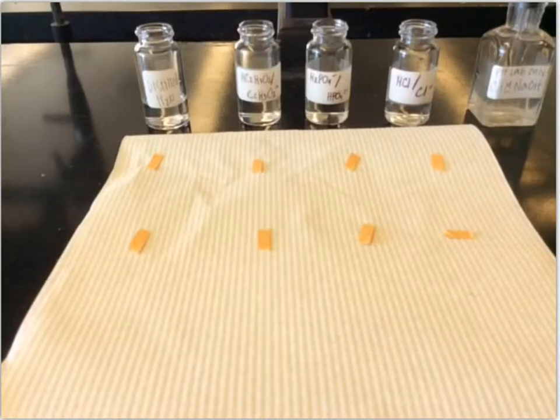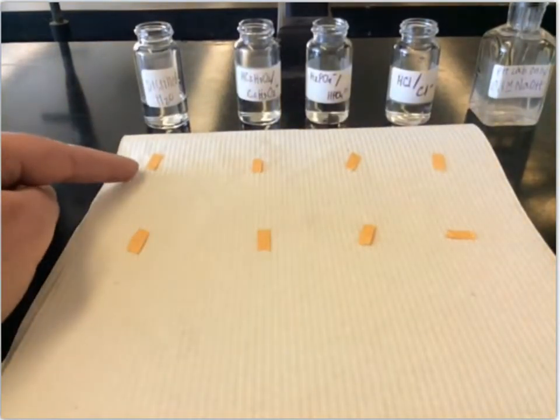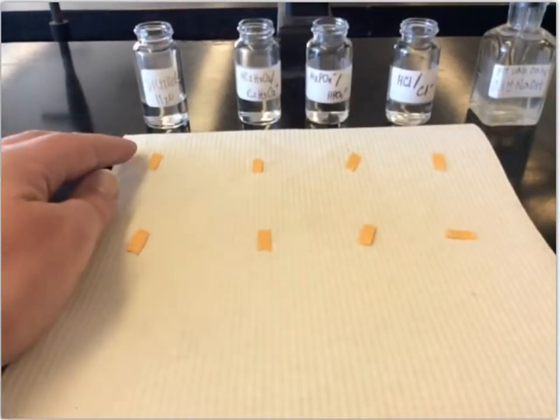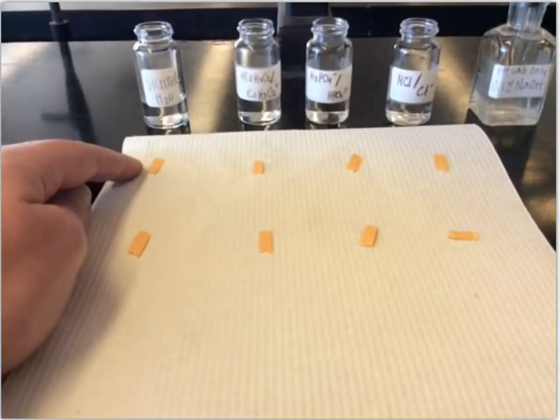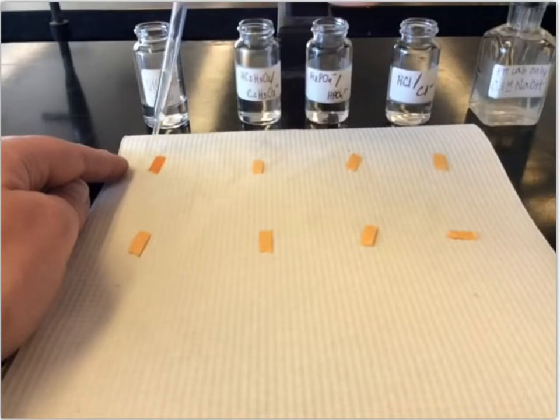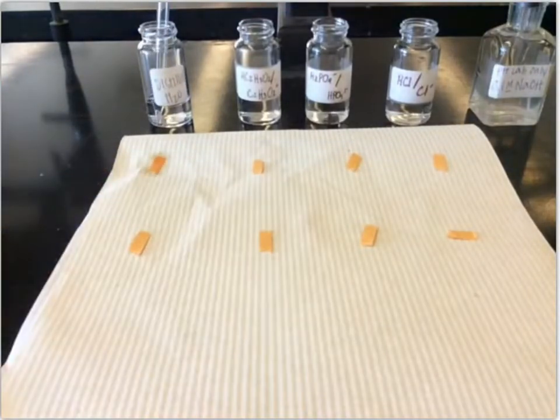So let's start with our distilled water. I've got a piece of pH paper, 2 pieces for each of these solutions. And I'll go ahead and put a drop of this distilled water onto this first piece of paper. So you can see it doesn't look like it has changed much.